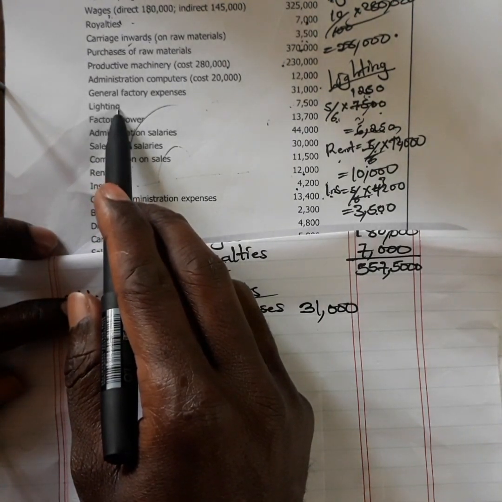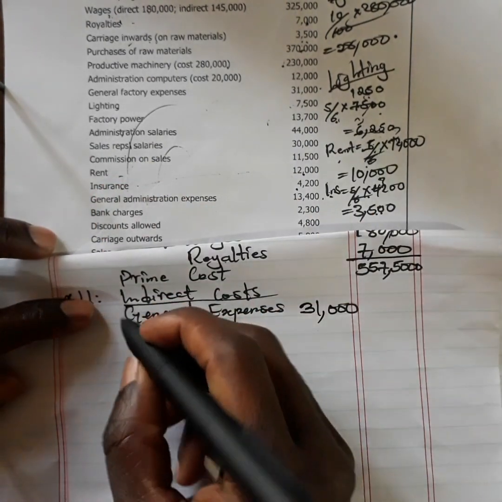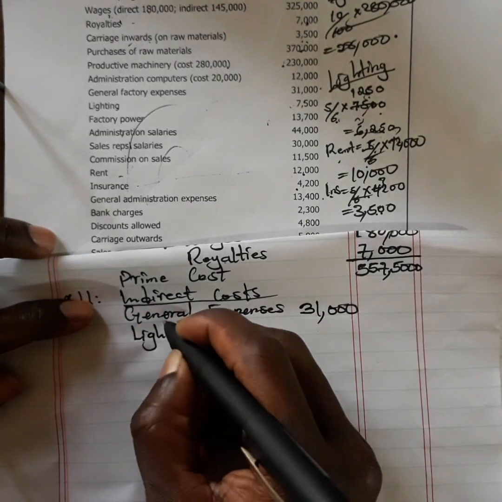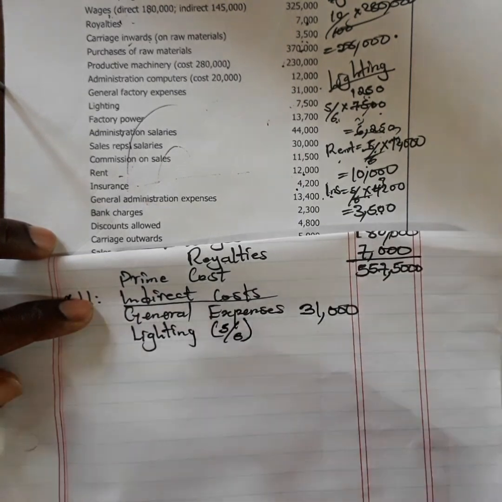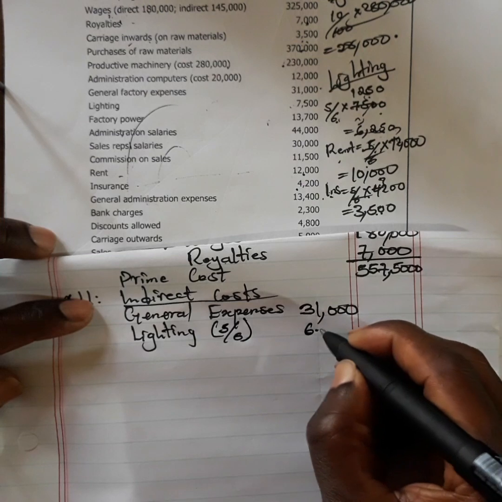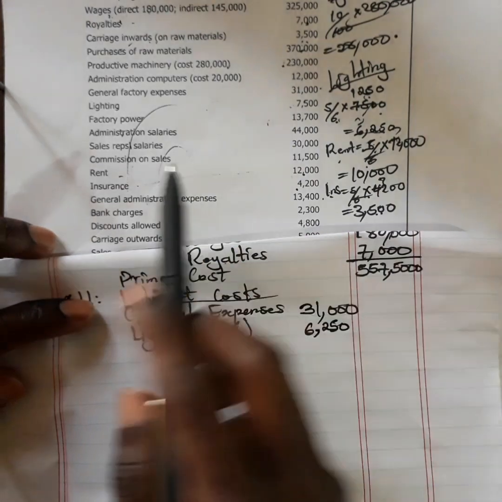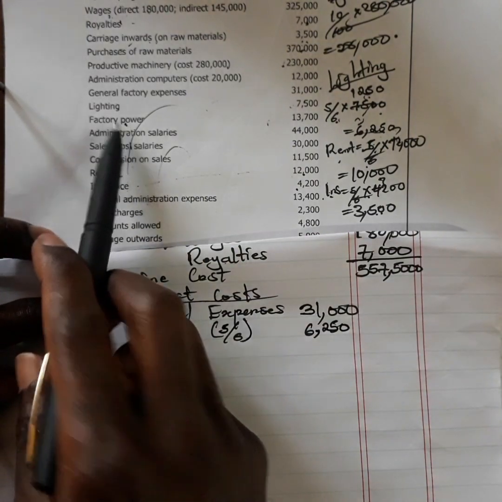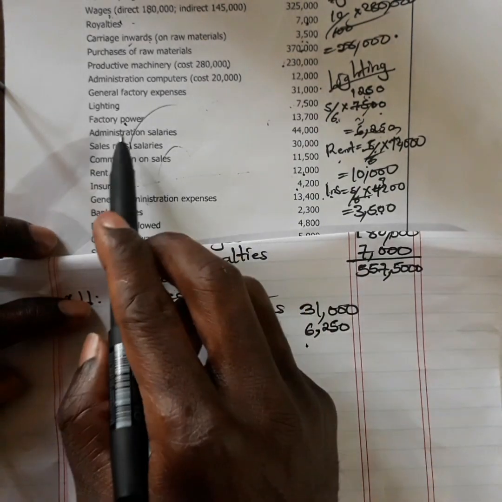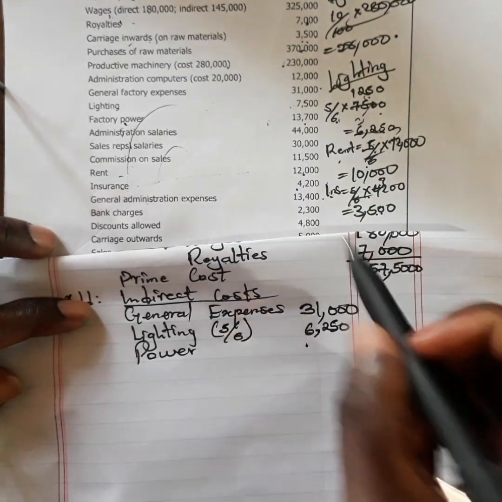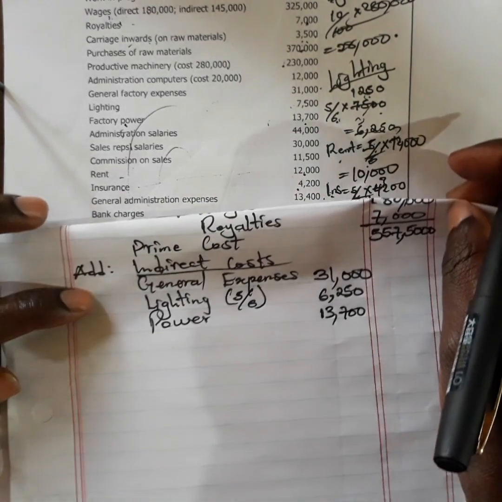Remember lighting, we made an apportionment and we are talking about 6,250. It is normally in order to mention the apportionment in your working, which is 6,250. Then the next one is factory power. Because there is no apportionment for power, we simply add the value of power, which is 13,700. These are all the indirect expenses or indirect costs.